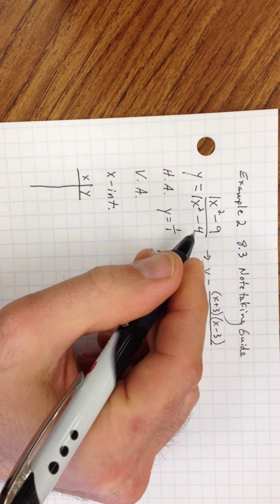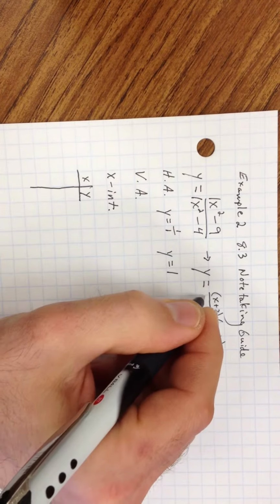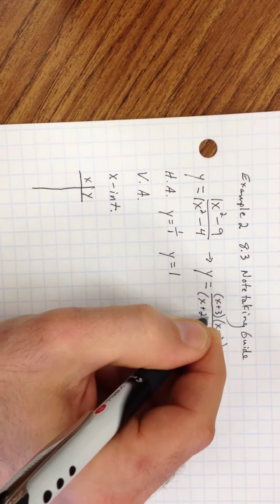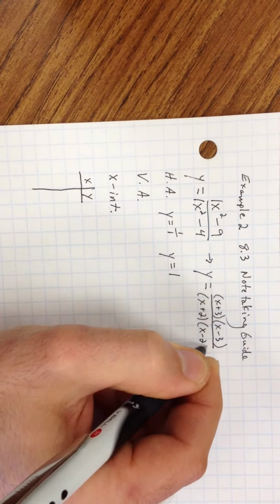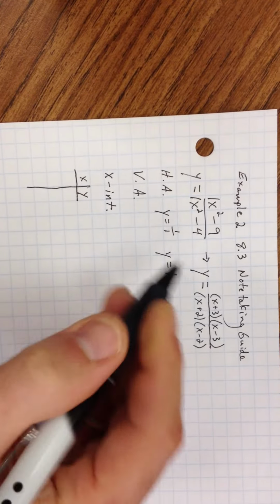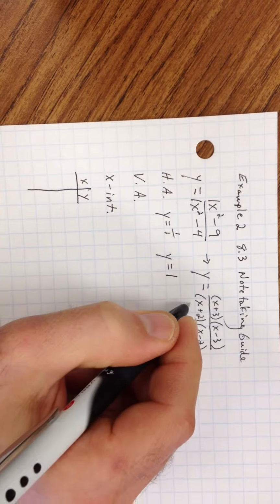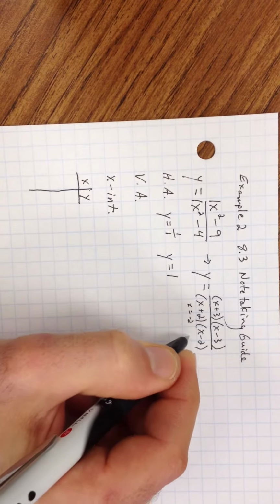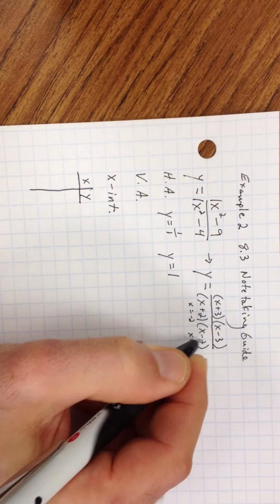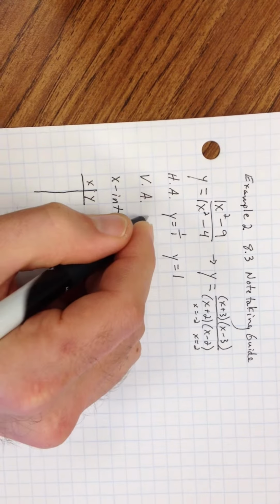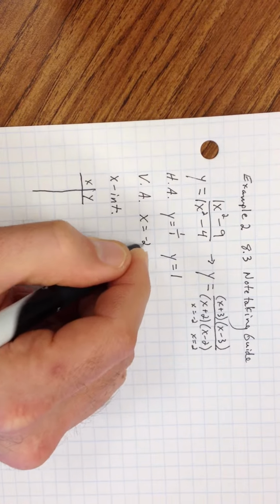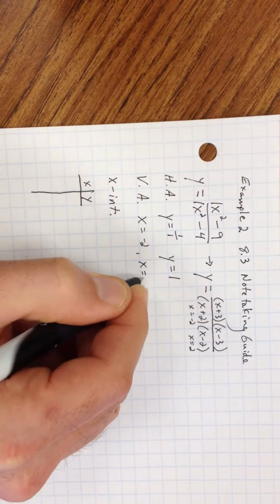And the denominator, x squared minus 4, is also a difference of squares and can be factored x plus 2, x minus 2. So for the vertical asymptote, if we're looking at the denominator, what makes those 0? We know that would be x equals negative 2, and x equals 2 for those 2 factors. So there are our vertical asymptotes.